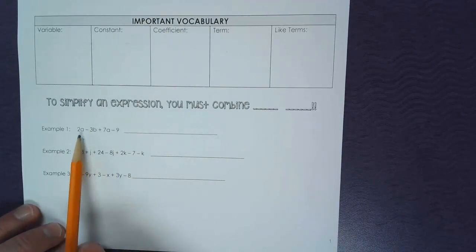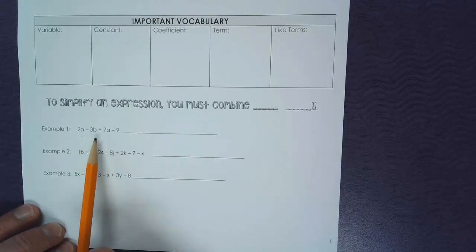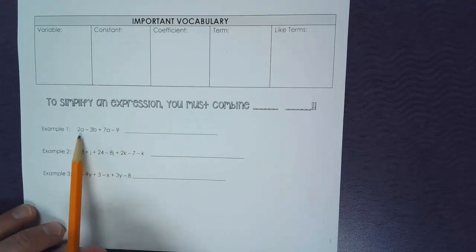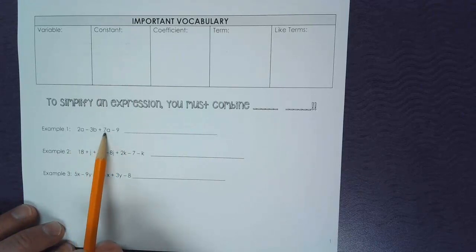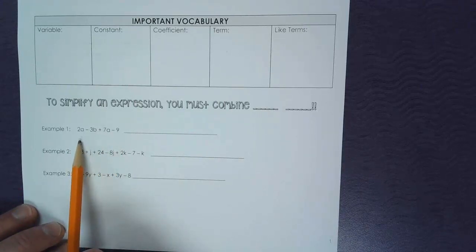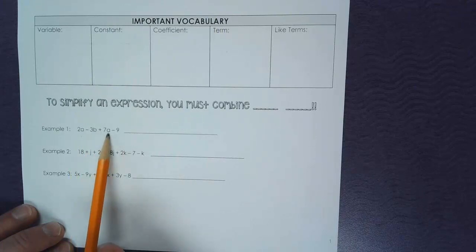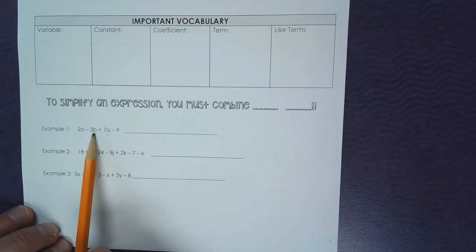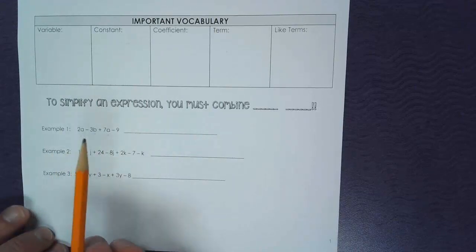Example 1, let's see what we have. We have a 2a minus a 3b plus a 7a minus a regular 9. So the 2, the 3, the 7, those are our coefficients. The a, the b, the a are our variables, and that's a term, that's a term, that's a term, that's a term. So we have 4 terms.